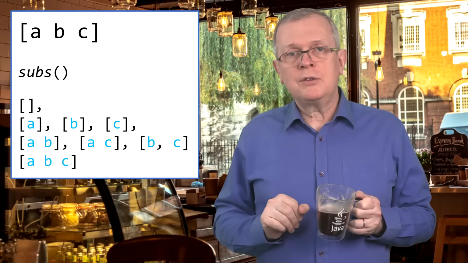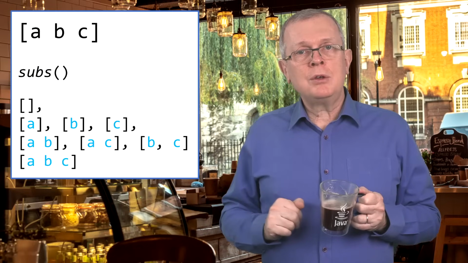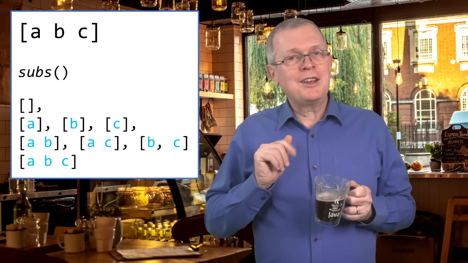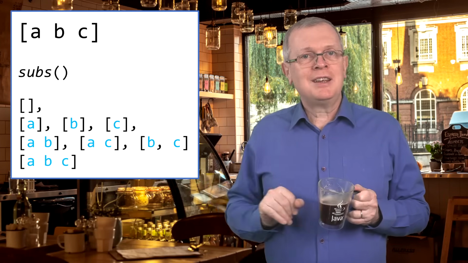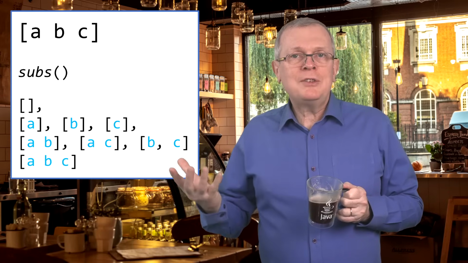First, you compute all the possible subsets of the numbers you have. This method is called subs in Sundar's code, and for 3 numbers, it would give you the following. Second, you compute all the possible permutations of the numbers in each set. And you do that for all the subsets you have.